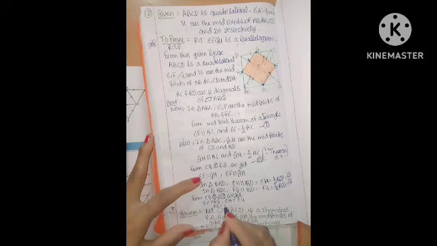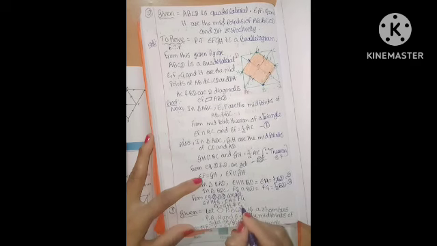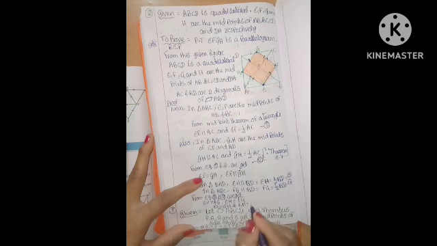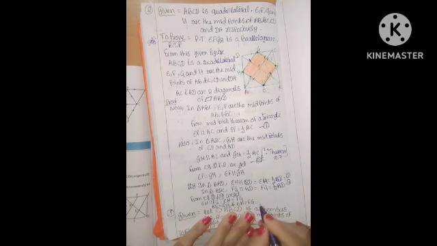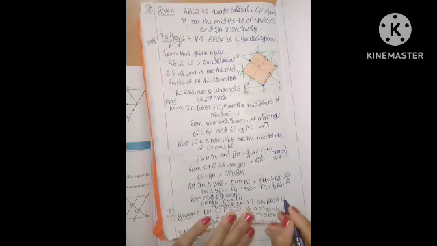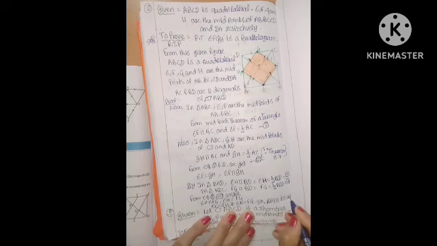EF is equal to GH and EH is equal to FG. So EFGH is a parallelogram.